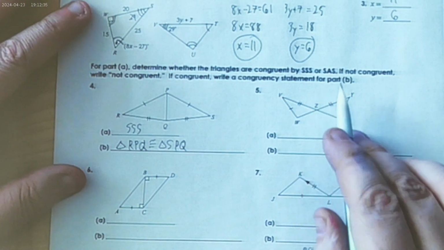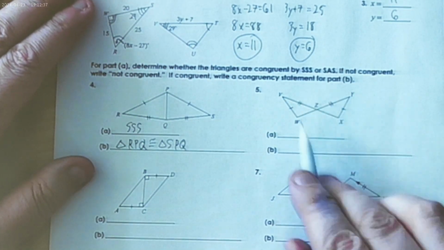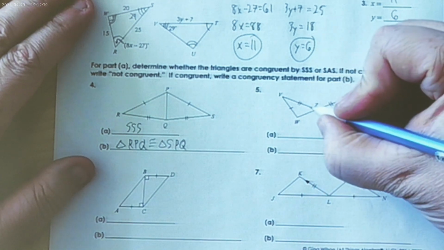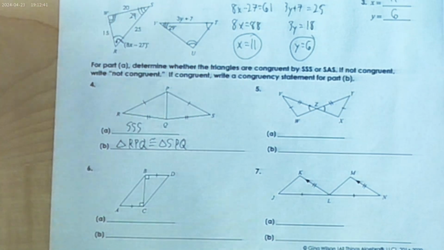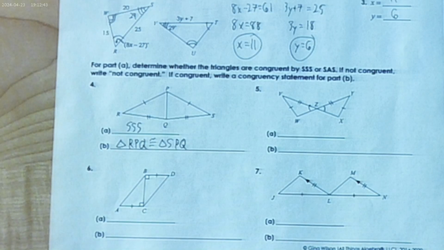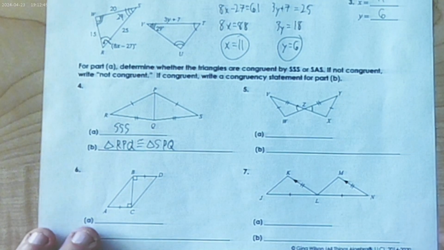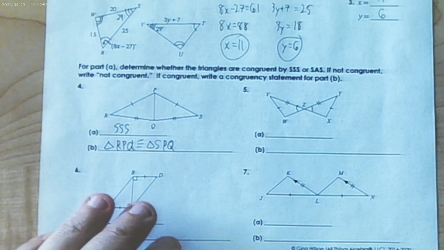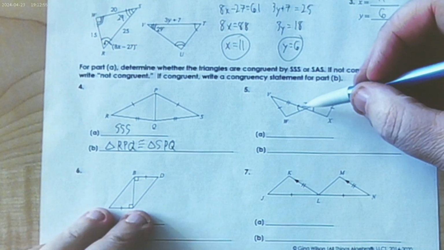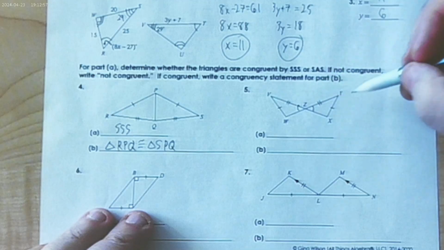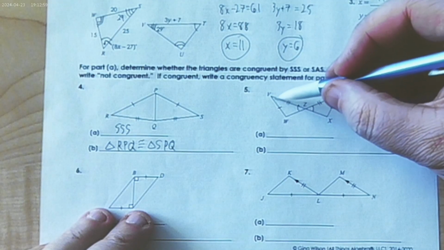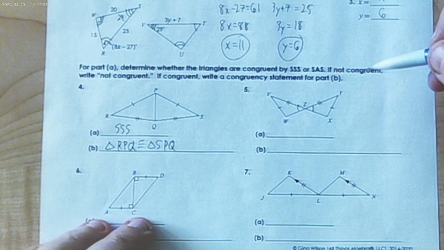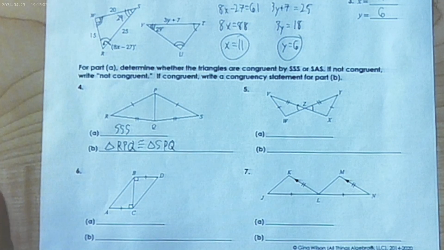All right, so let's see, is this one side, side, side, or side, angle, side? Well, I've got an angle here, so that means I can consider side, angle, side. The problem is that in order to use side, angle, side, the angle has to be between the two sides. So it has to be angle V and angle Y. Otherwise, I can't use side, angle, side.